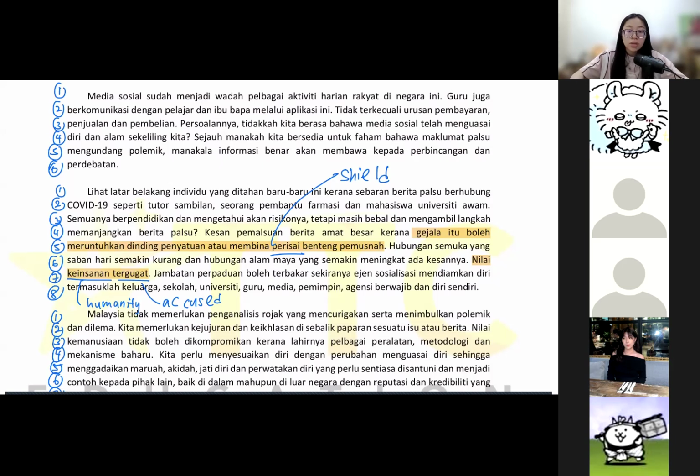Okay, other than this, what else? Other than nilai keinsanan tergugat, this is kesan. So this is number 1. This is number 2.